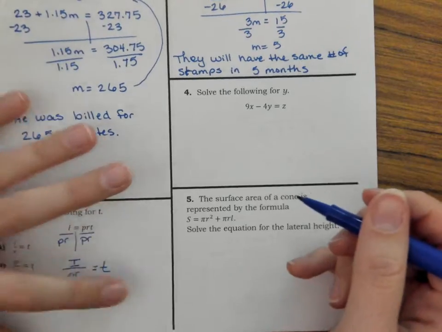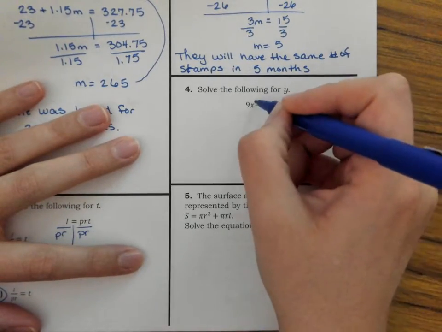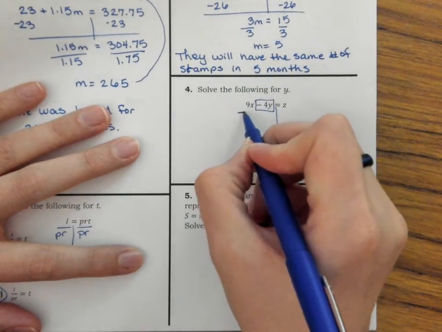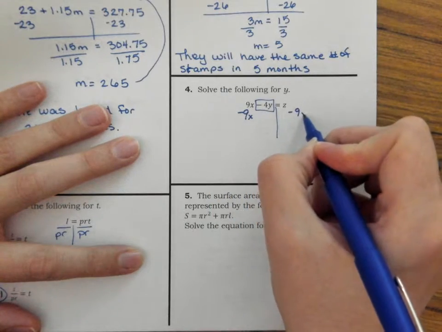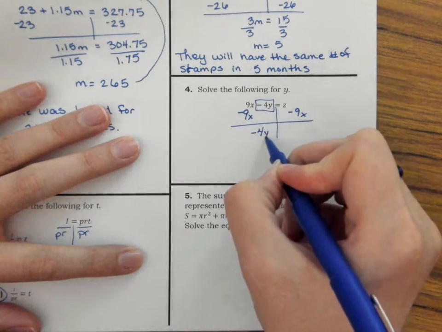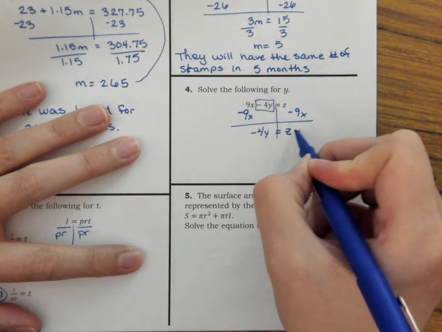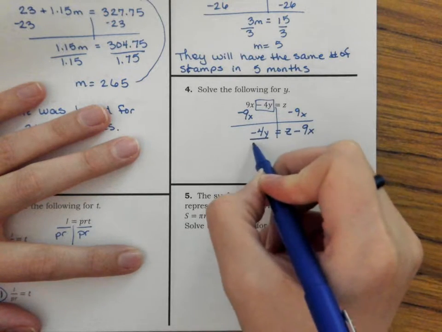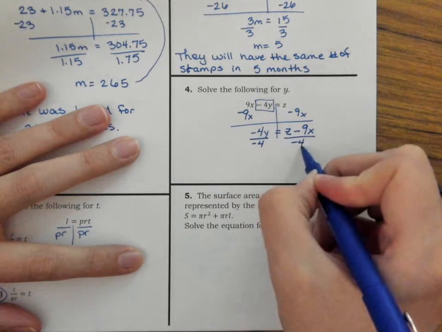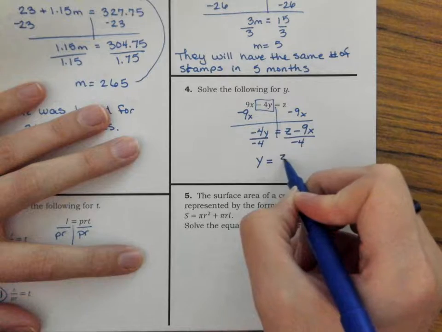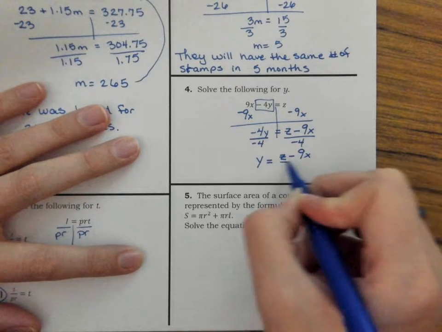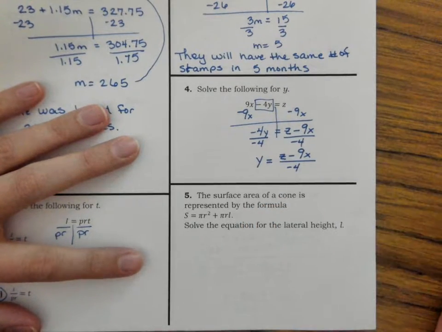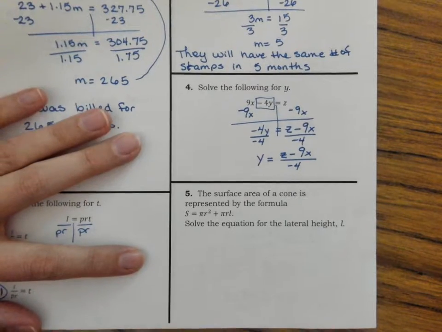All right, number 4, we're solving for y, brick wall, box in your y. Minus 9x, because it's a positive. Negative 4y equals z minus 9x. Divide by negative 4. So y equals z minus 9x divided by negative 4. Again, no like terms. You can't really put them together.